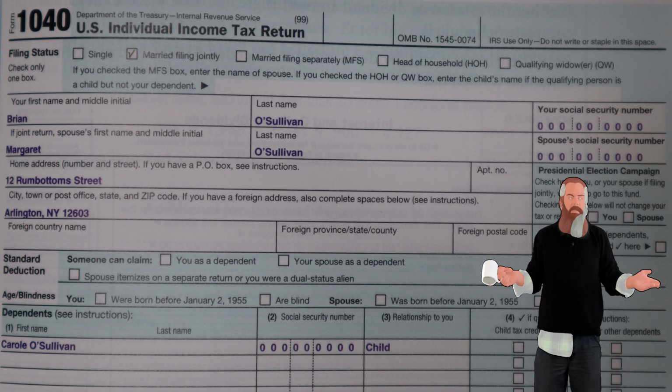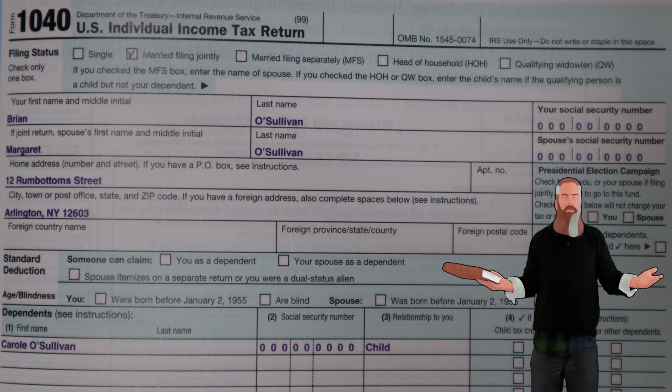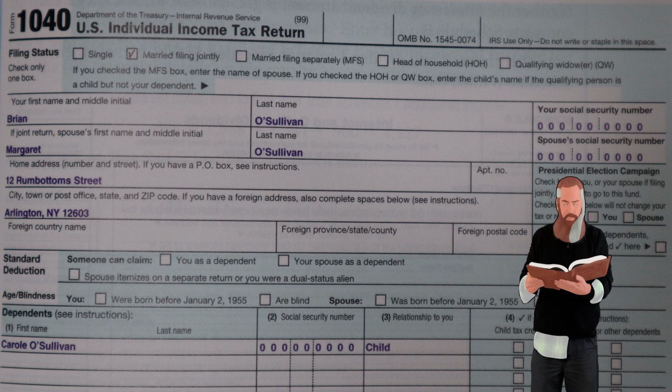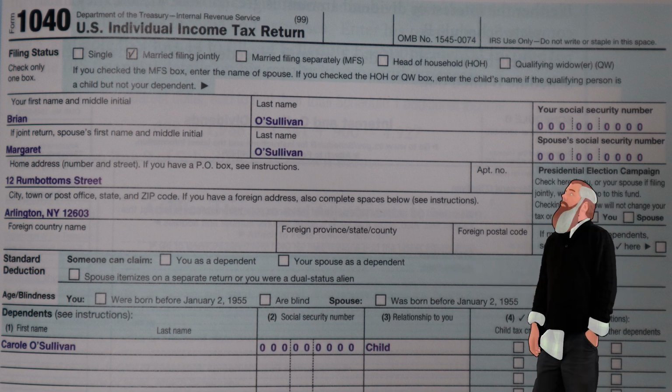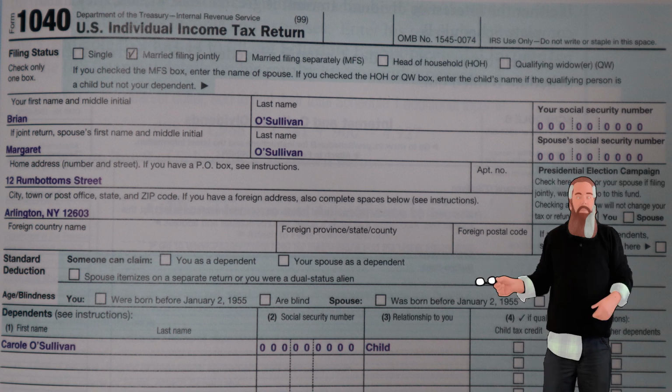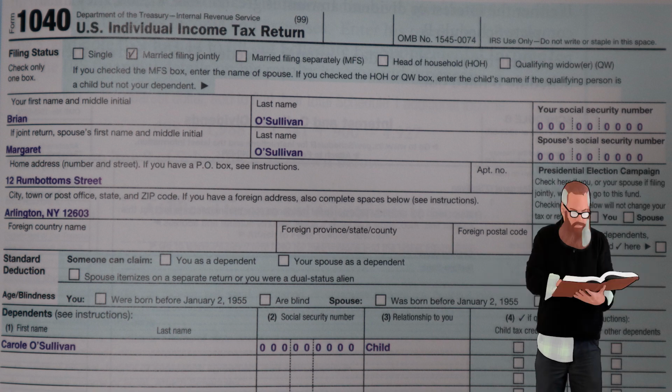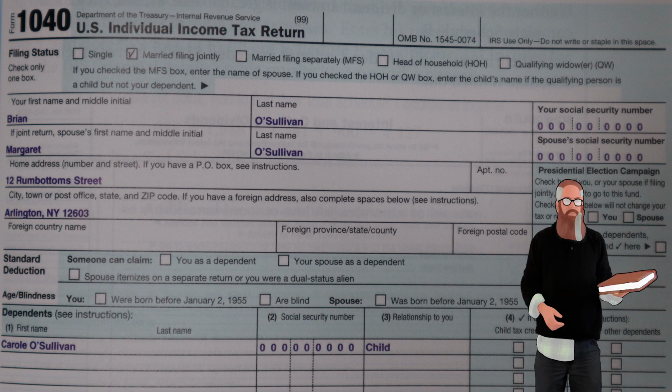They did not check any box under Presidential Election Campaign Fund. This is a fund that presidential candidates can draw from to help finance a campaign. If they had checked the box, $3 of their tax liability would have been sent to the fund. Carole, their daughter, is considered a dependent, which means she relies on them for financial support. They will sign and date the form when it is completed.